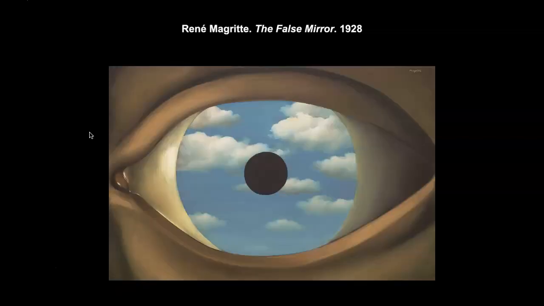René Magritte, this is The False Mirror. He's from Brussels. Breton actually never officially recognized him as a surrealist. Breton is a very prickly individual. By the way, I do not recommend reading his Surrealist Manifesto, unless you're really suffering from insomnia, in which case you might.